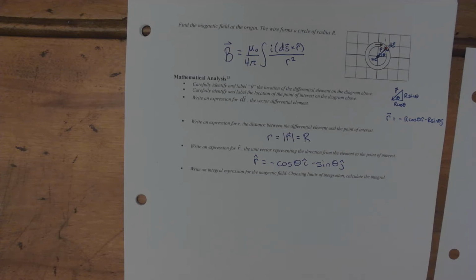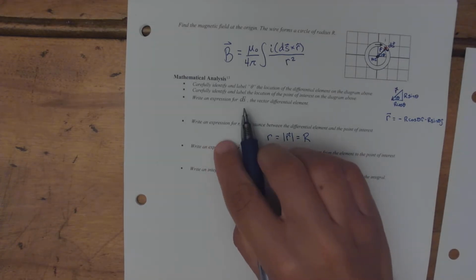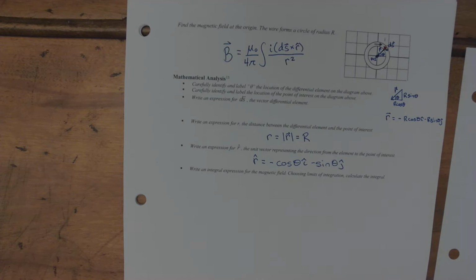So we're going to do something similar here. When we have to write an expression for ds, we're going to do it together now, and it's going to be a little difficult, but it always works out pretty much the same. It can actually be different because your current could be going in the counterclockwise direction instead of the clockwise direction. So you do have to worry about the sign, but we're going to see how it works in this case, and then it will always be similar when you have a circle carrying current.